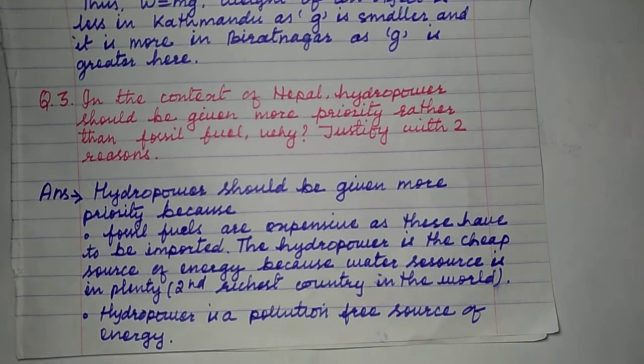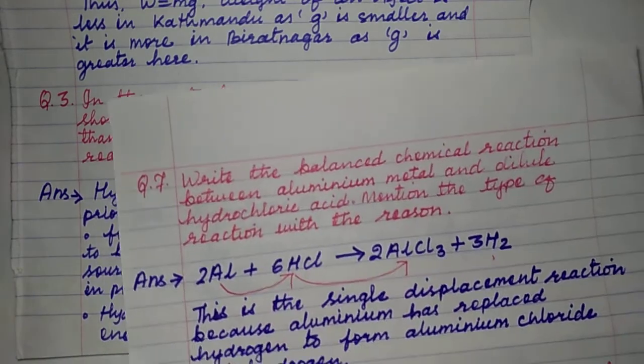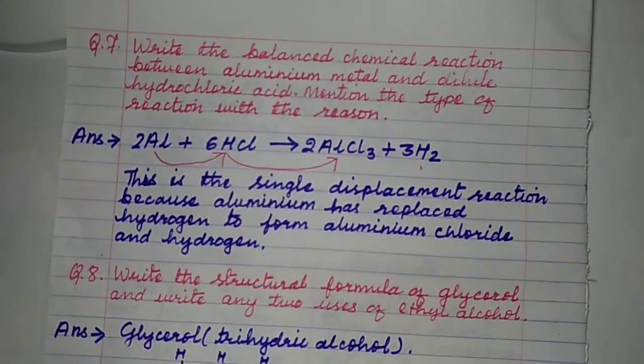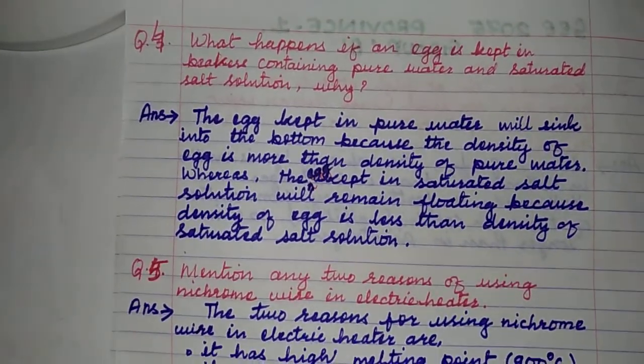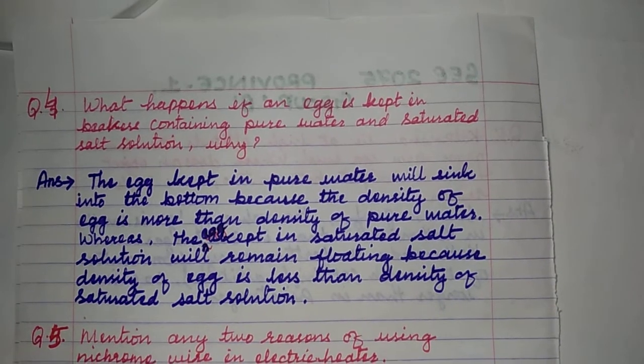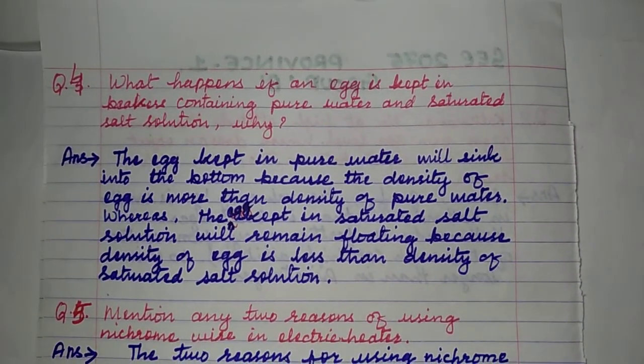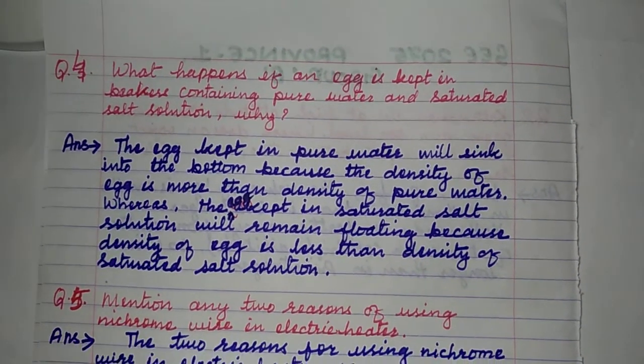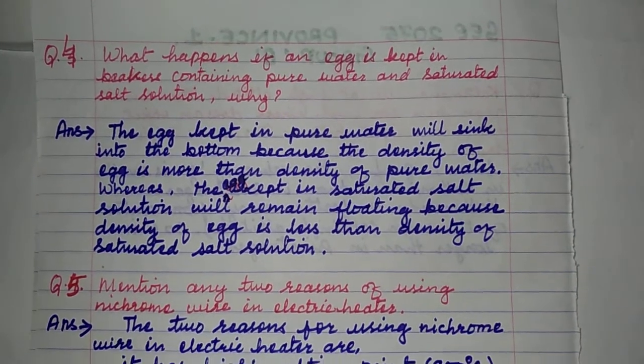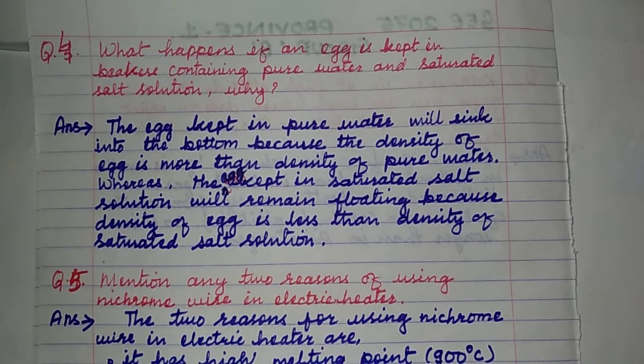Now the next question we are going to see is, what happens if an egg is kept in beakers containing pure water and saturated salt solution? So the egg kept in pure water will sink to the bottom because the density of the egg is more than the density of pure water.